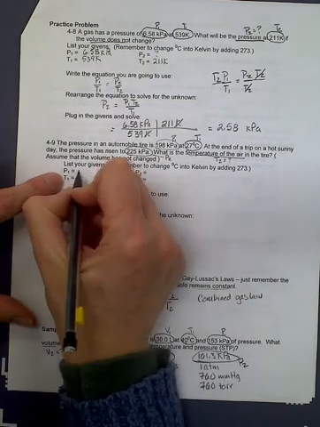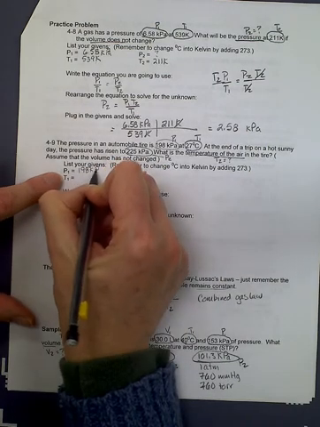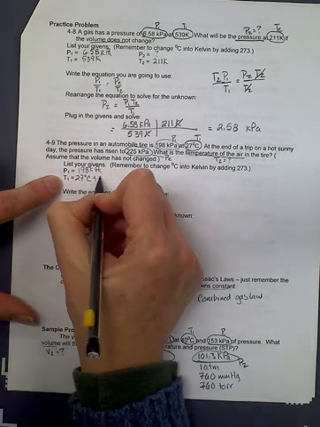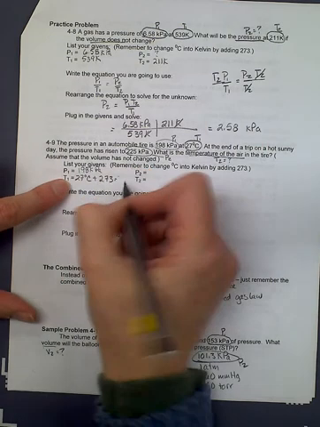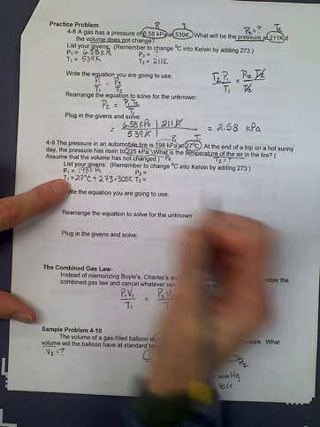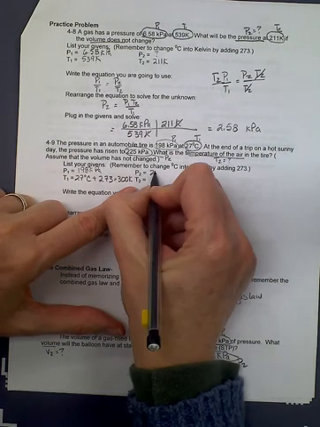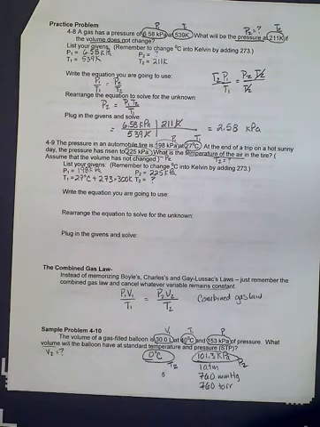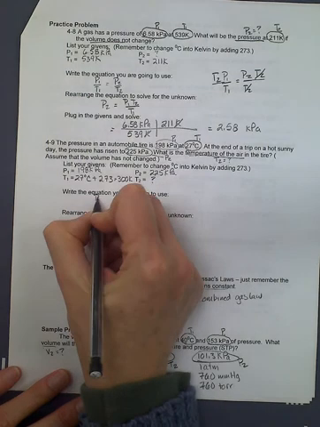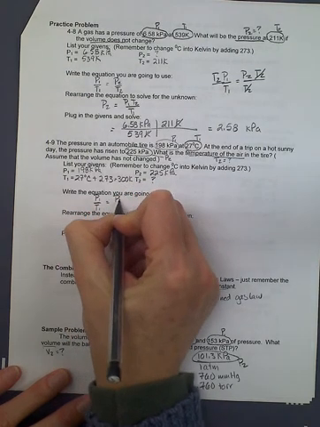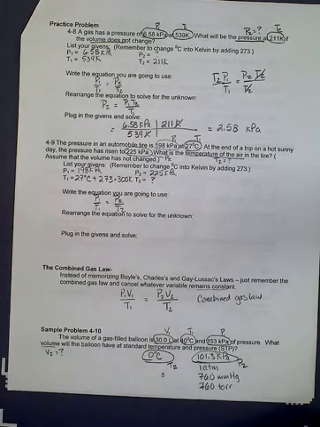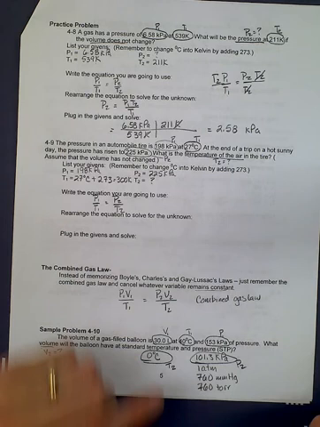P1, 198 kilopascals. T1 is 27 degrees C plus 273, and that's going to be 300 Kelvin. P2 is 225 kilopascals, and T2 is what we're looking for. The equation we're going to use is Gay-Lussac's law. P1 over T1 is equal to P2 over T2. Alright, now we are looking for a variable that is in the denominator, and that's always a little more challenging. So let's look at how we can rearrange this. So I'm going to do it the messy way first, and then I'm going to show you a little bit neater way.